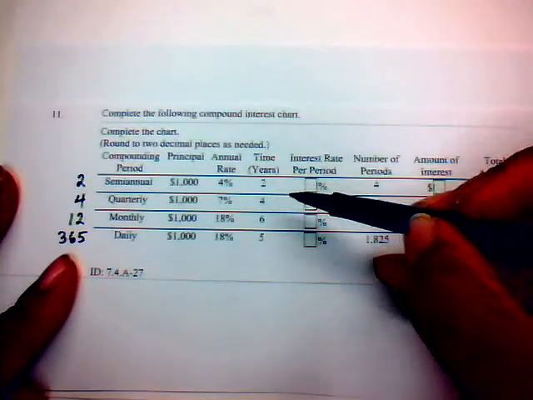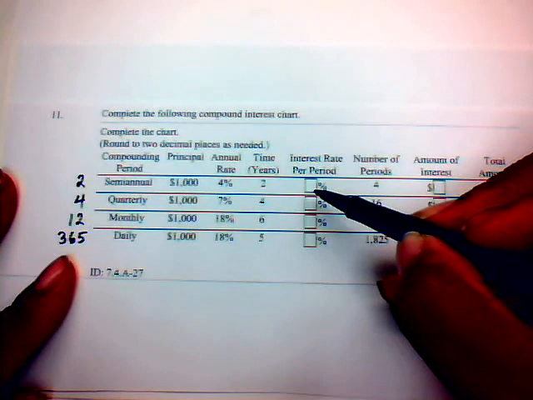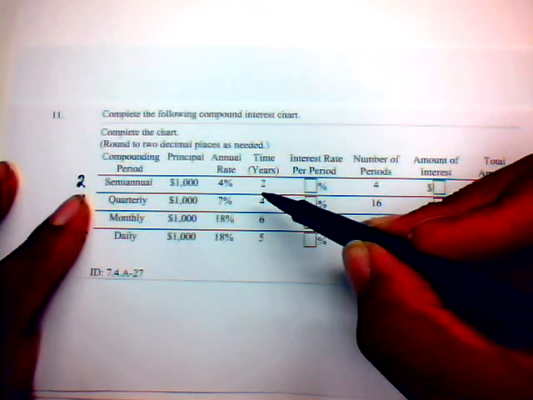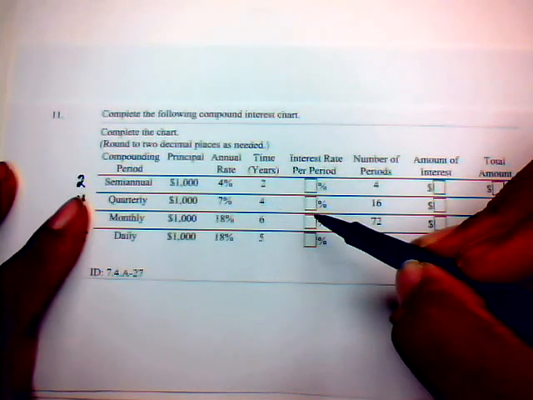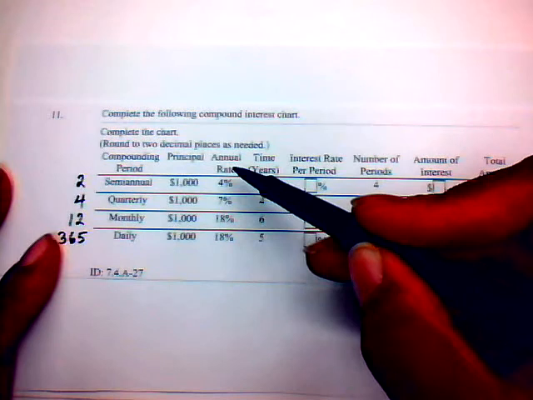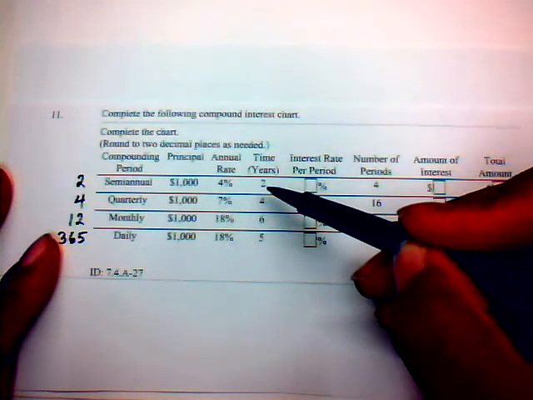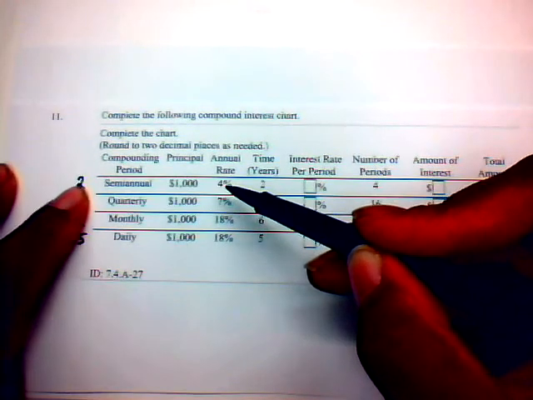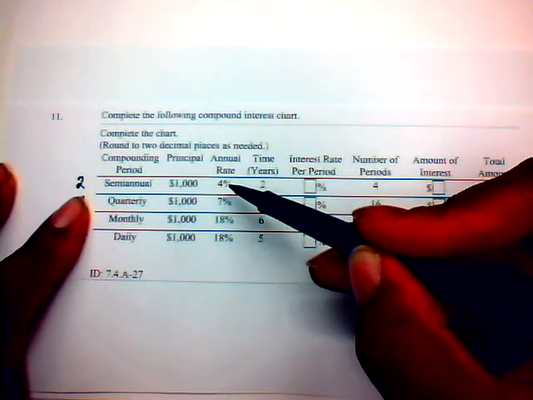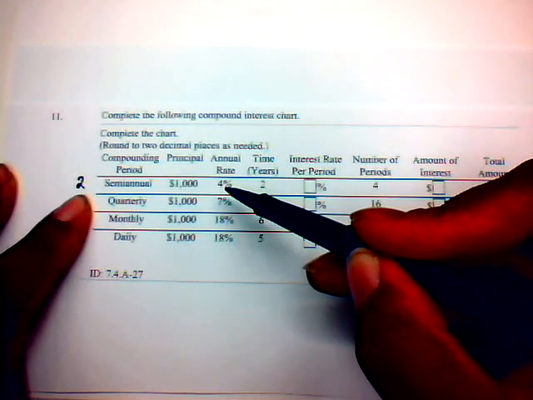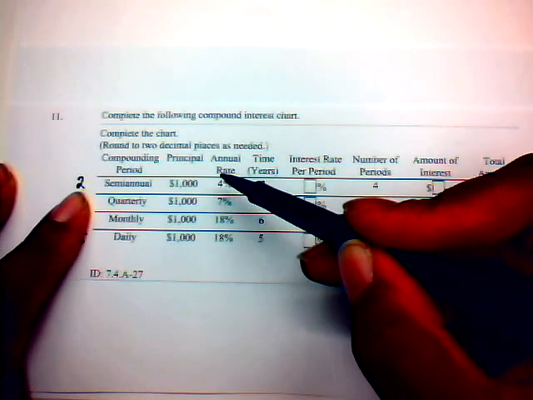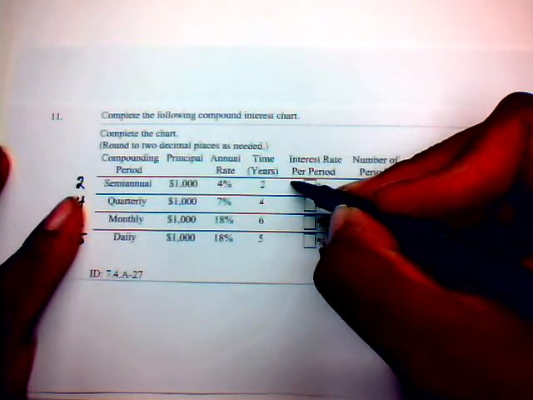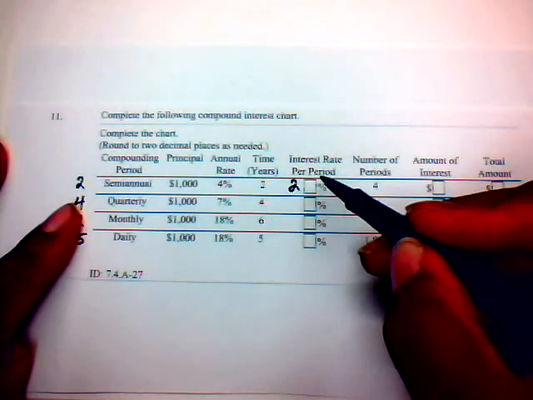So in this case here, the annual rate is 4% and it's 2 years. So 4% divided by 2, because here you've got 2 pay periods, semi-annually compounding. So the interest rate per period, 4 divided by this 2, would be 2. So the interest rate per period will be 2.